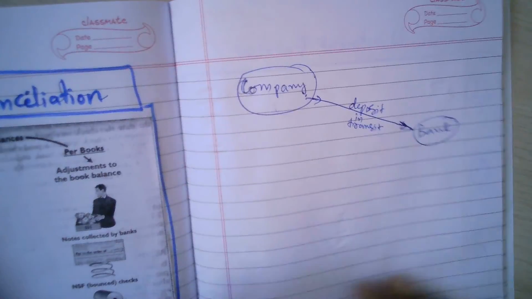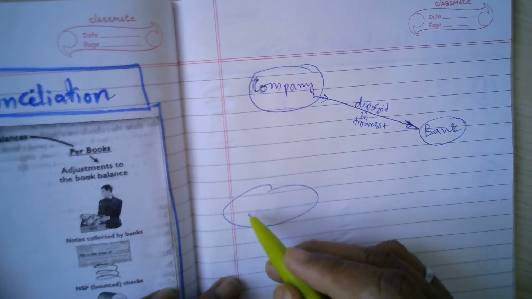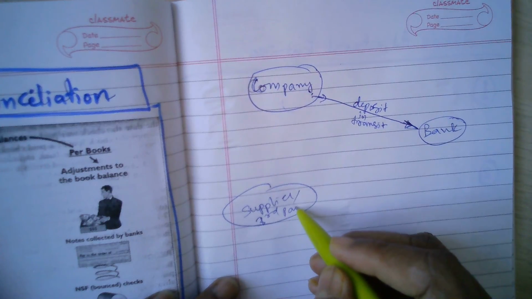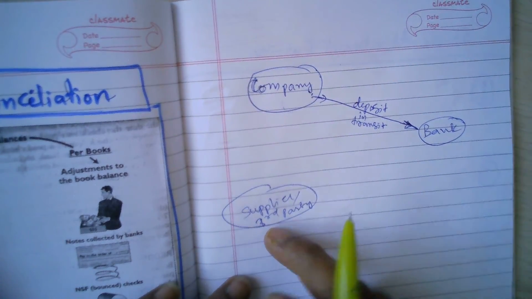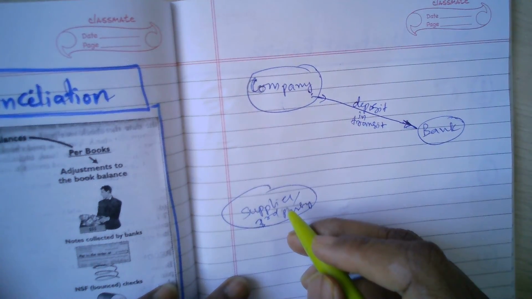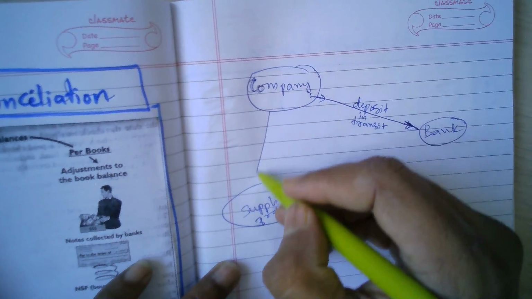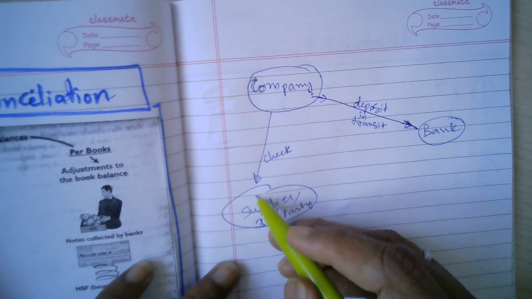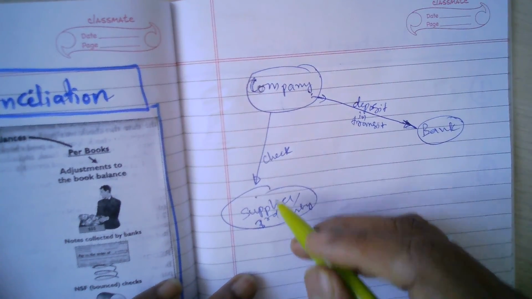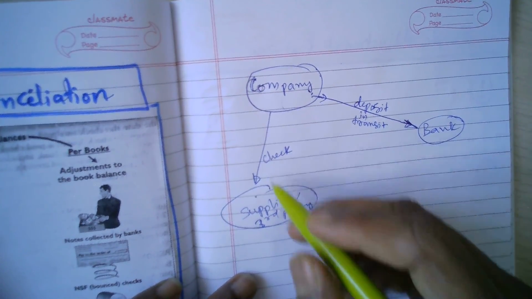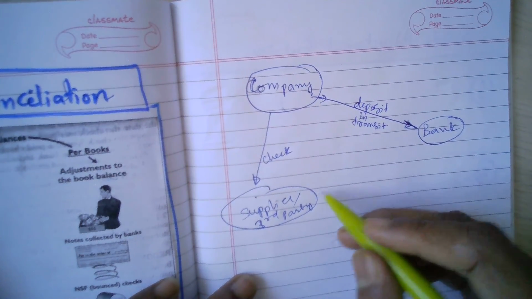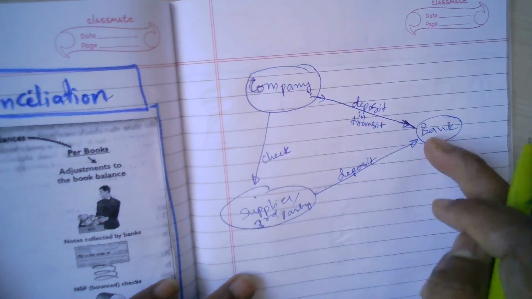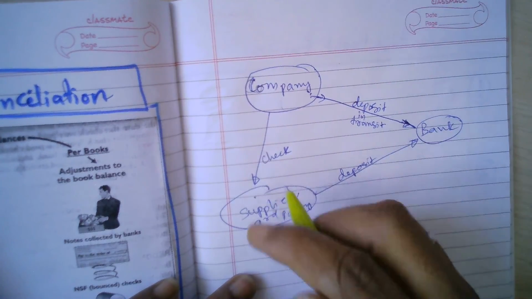Okay, what is this outstanding check? See, there is a third party, some supplier or client or somebody, and the company has to make a payment. Maybe an electricity bill or utilities bill or whatever. So the company makes a payment in the form of a check. The company submitted the check to the supplier, and after a few days, maybe this was submitted on 7th of August, and maybe on 11th of August or 18th of August or whatever, the supplier will deposit the check. So in between, during this time, it is called an outstanding check.